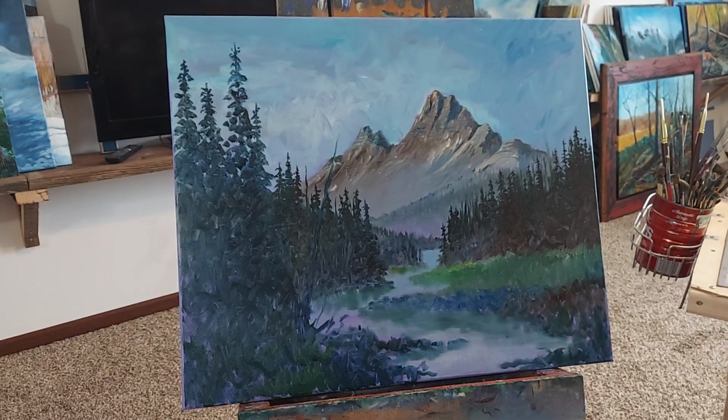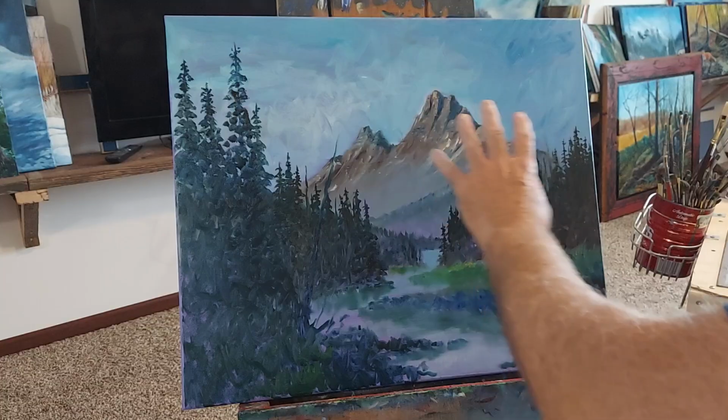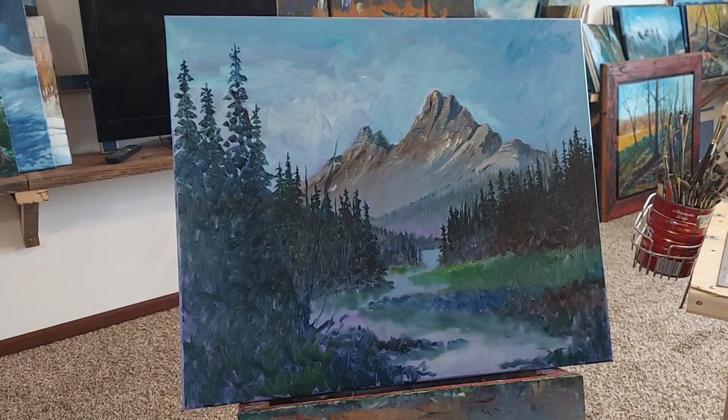Now I'm going to go back into the sky and start adding a second layer. I'm going to add some mist across the mountains, all kinds of stuff. Actually, not mist, but clouds.